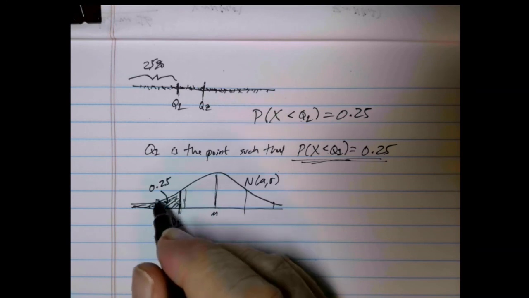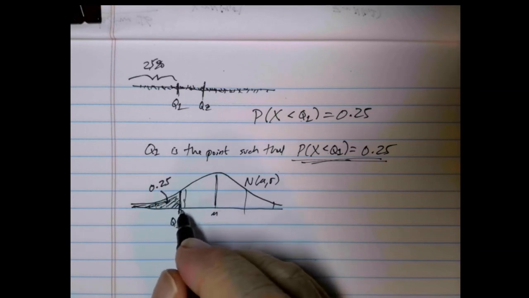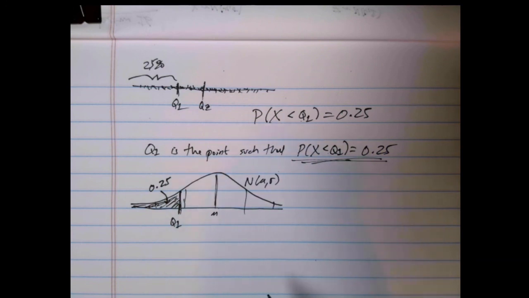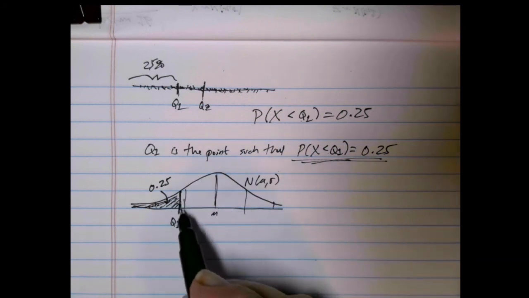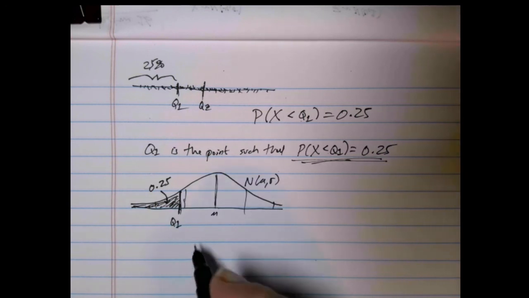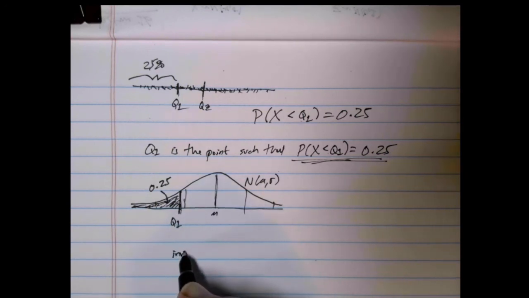Well, how do you compute a thing like this? If we had a number on the axis and we wanted the area to the left of it, we could use normalcdf. But that's not the way to find this. Here, we're given a probability or an area to the left of some number, and we need to find that number. Well, there's a function in the calculator that will give that to you, as it turns out. It's called invNorm.